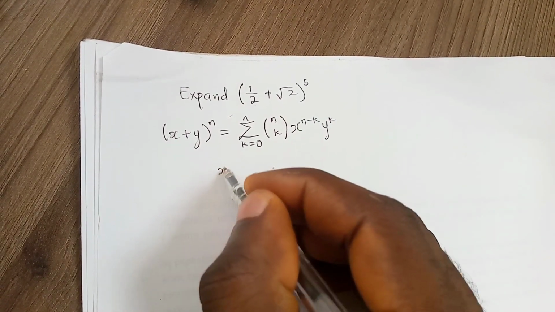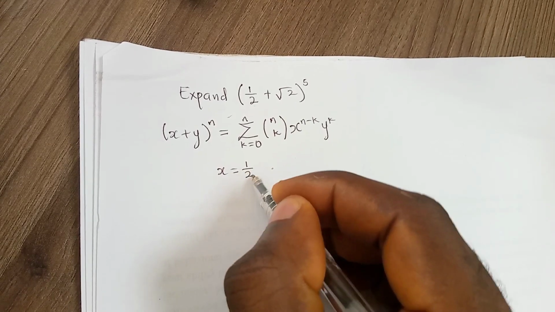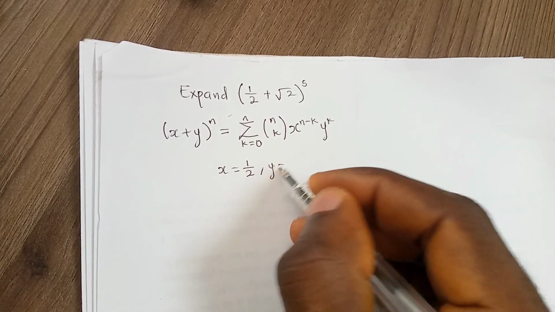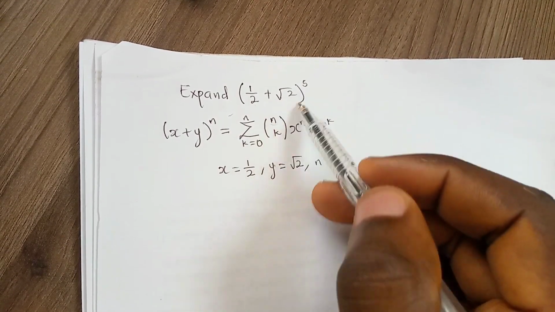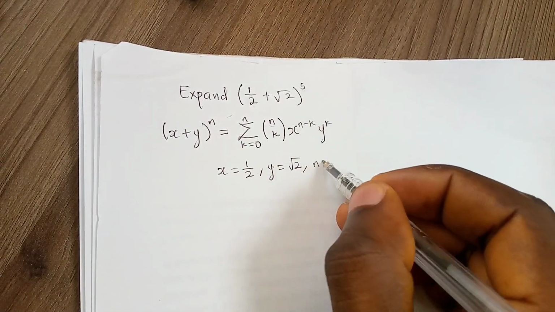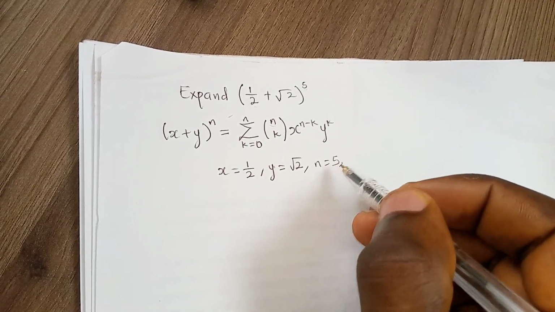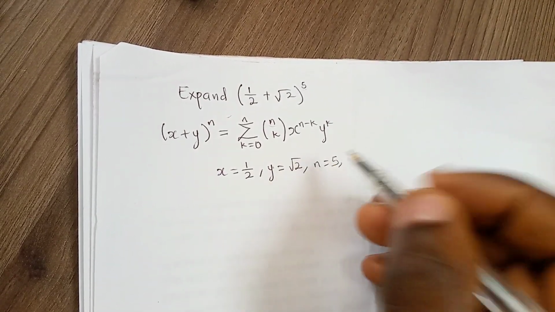In our question, x represents 1/2 and y represents the square root of 2. n is the highest power, which is 5, and we are starting k from 0. k will change over time.